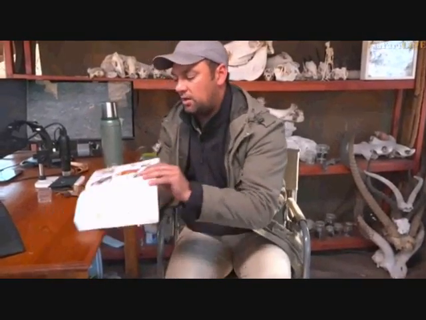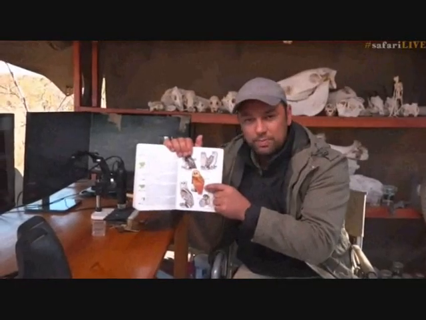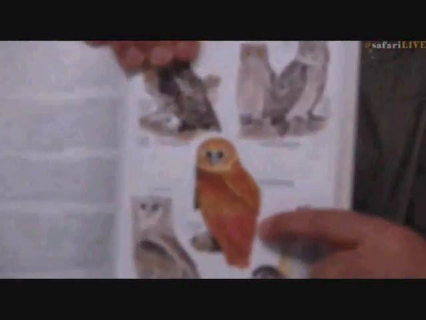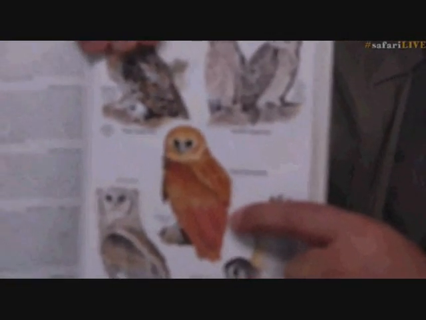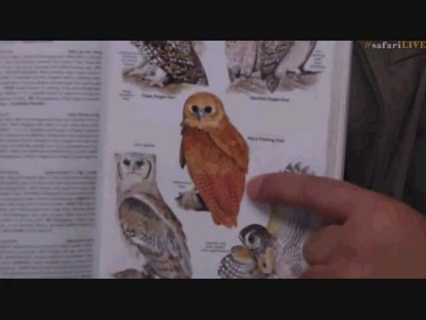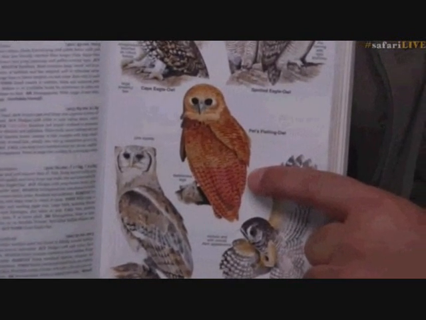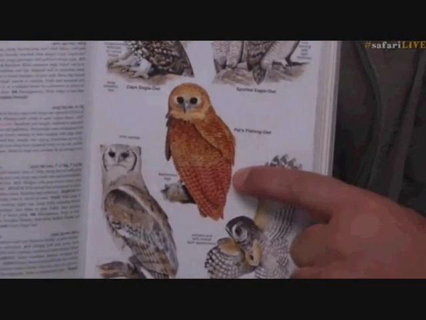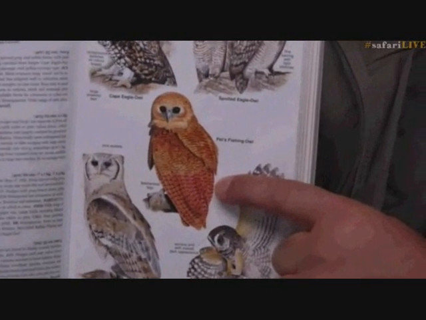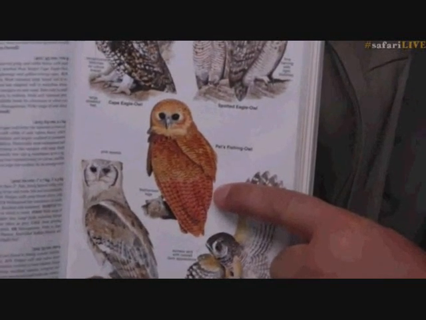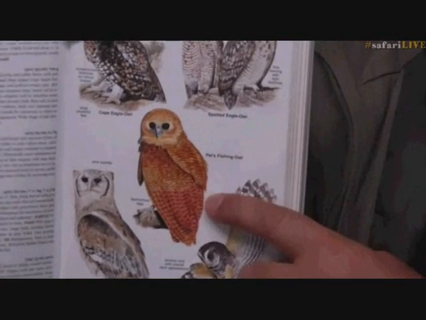Now, we were chatting about the owls, just quickly, the largest owls that we have, and then I touched on the Pel's fishing owl, that beautiful owl. Let me just show you again. That's the Pel's fishing owl over there. Very, very large. I've never seen one, but they do occur in Botswana, and they do occur in parts of the Kruger up in the Pafuri in the northern area. So they do prefer wetland habitats or along rivers.